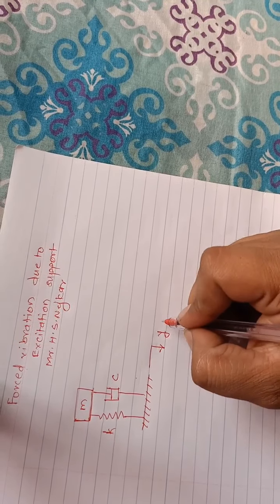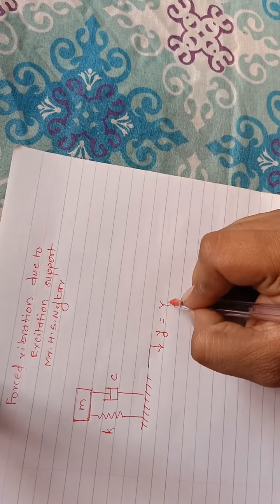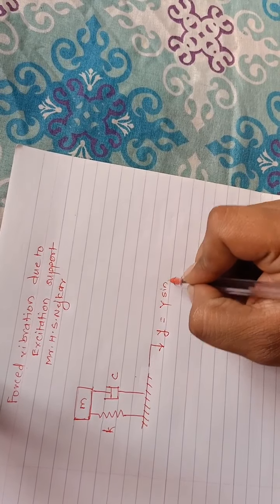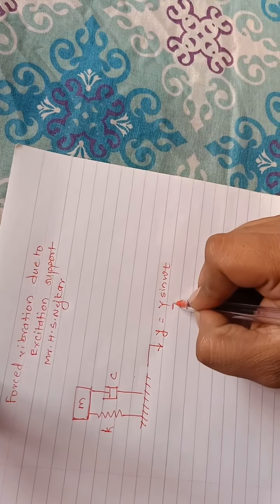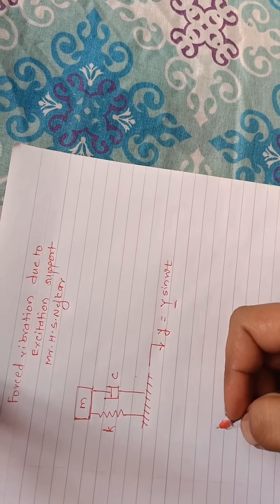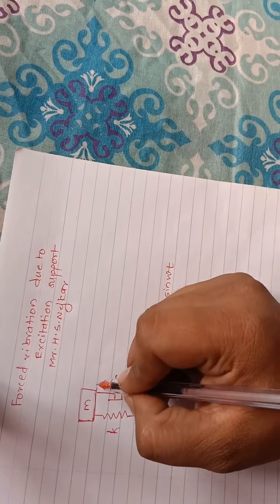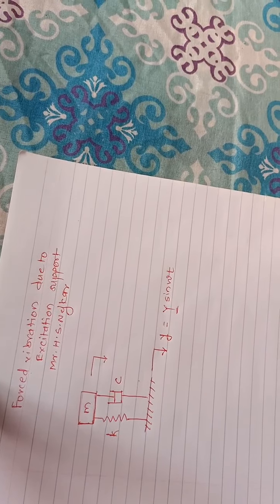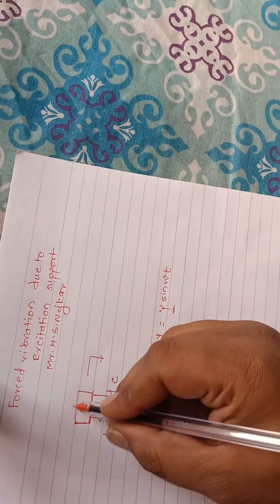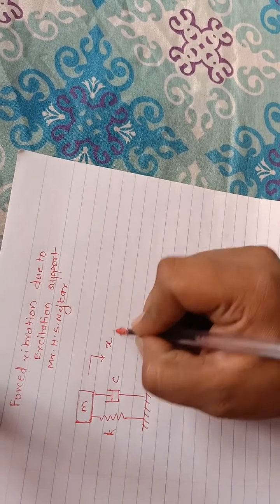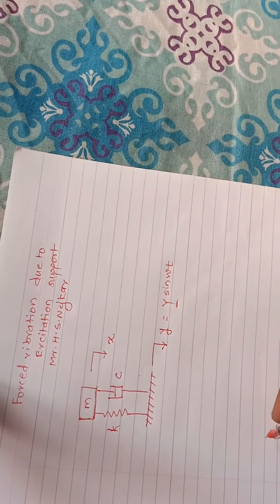Let's assume this excitation as harmonic excitation of Y sine omega t. The amplitude is Y, and due to this excitation there will be some response vibration of system, or that is mass, say x.